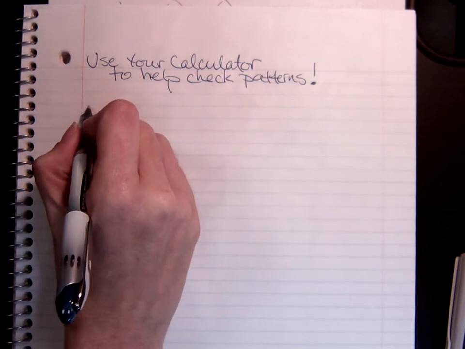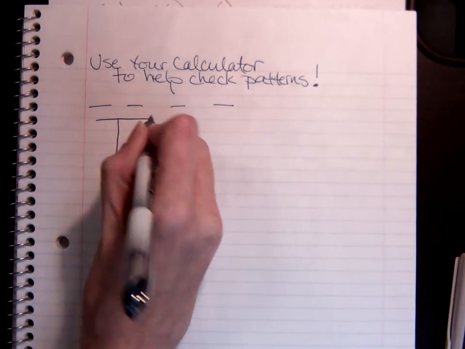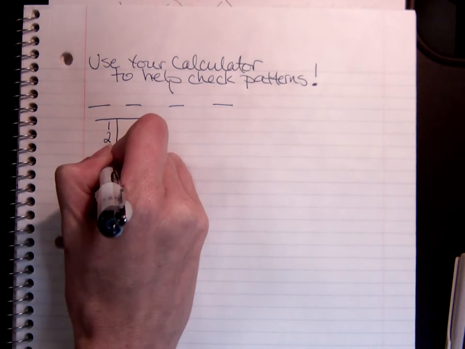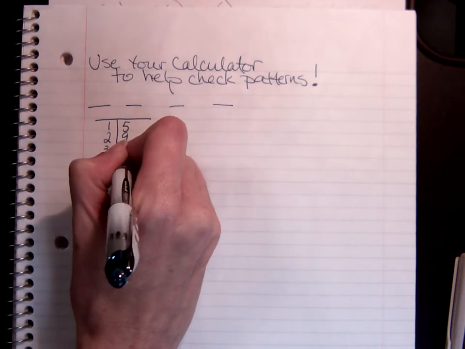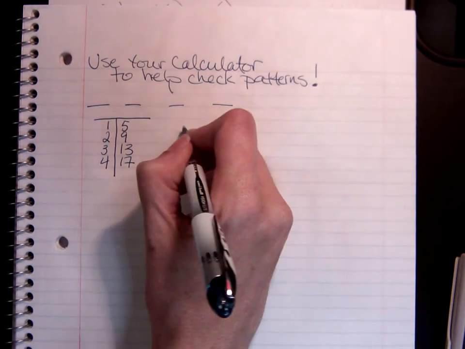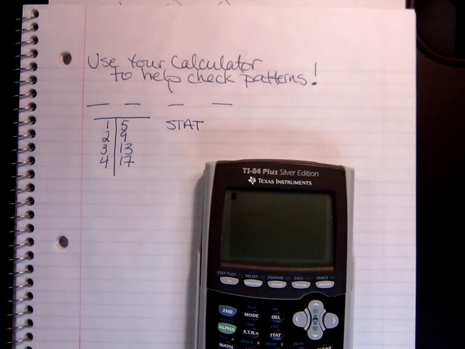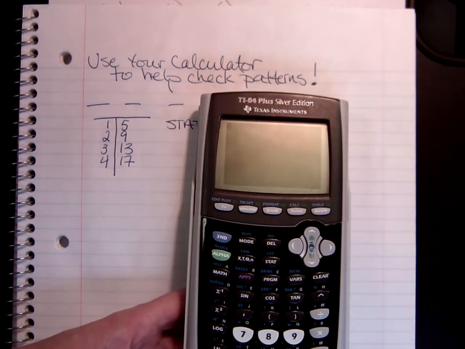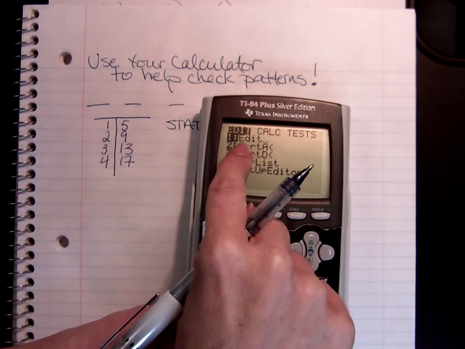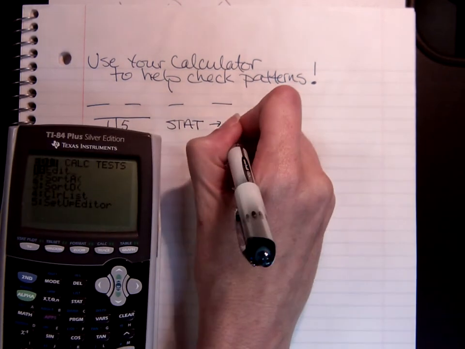All right, so once you have your picture set up, and then you come down here and you set up your table, we're going to use the one from the last video. 1, 2, 3, 4, 5, 9, 13, 17. Okay, the first thing we're going to do is press the stat button on the calculator. It's right underneath delete, stat. We're going to press that, and edit is already highlighted. That's what we want. So we're going to then press edit.